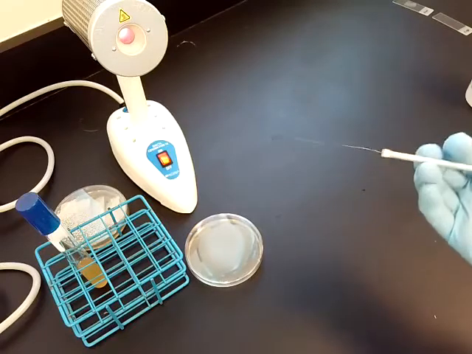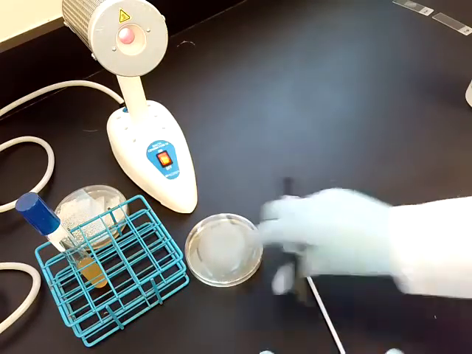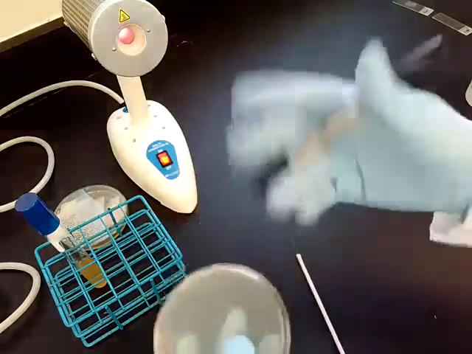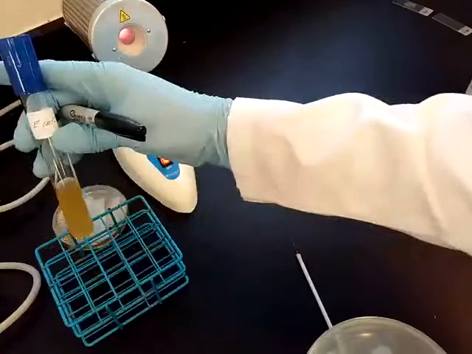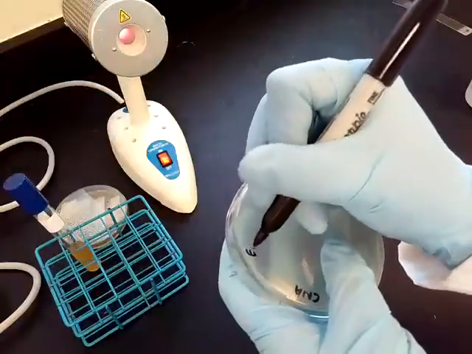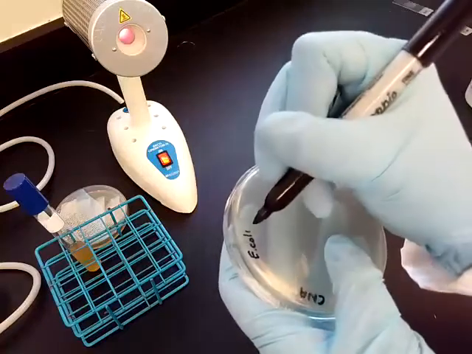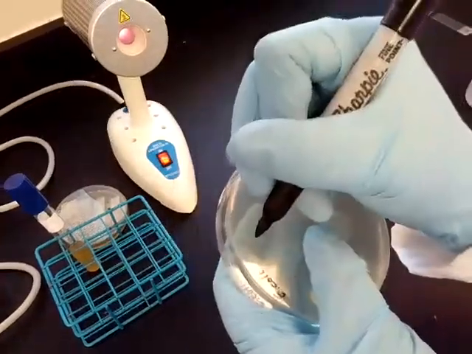So to do our streak plate method, we want to start by labeling our plate. And we're going to label it with the information that we have. So I happen to be culturing from an E. coli culture tube, so I'm just going to write E. coli. But if this were a patient sample, it would be labeled with that patient information. And then I'm also going to put today's date.